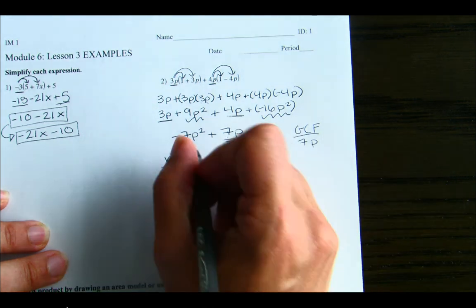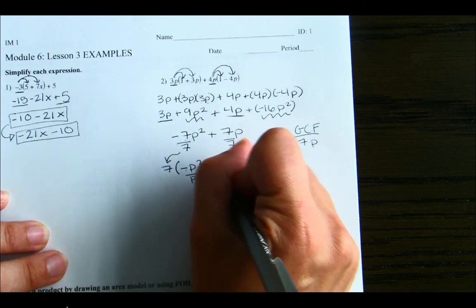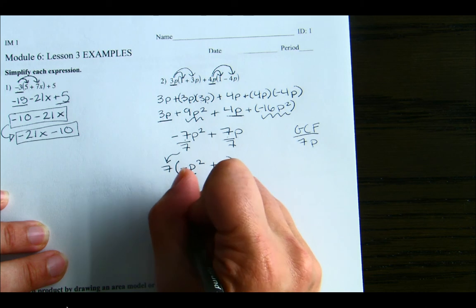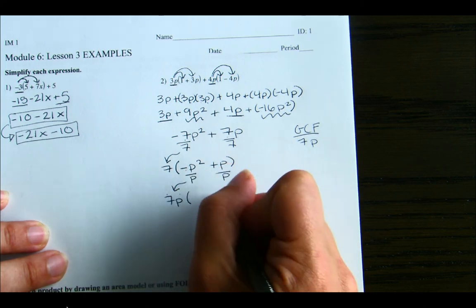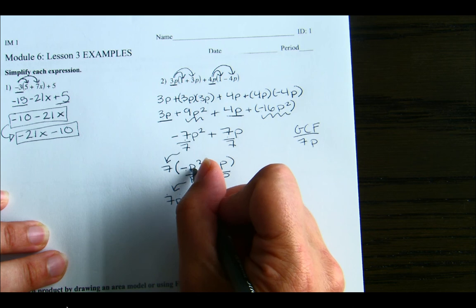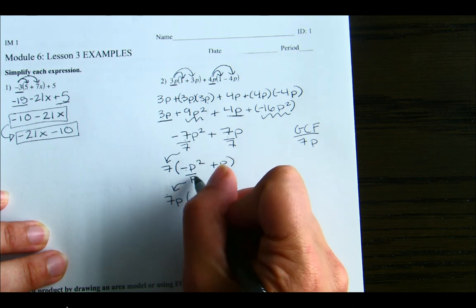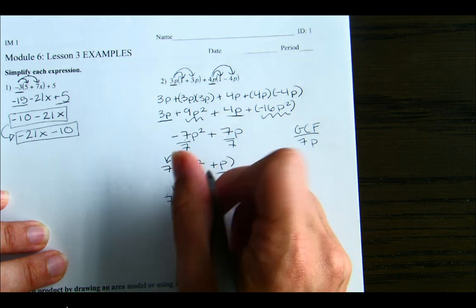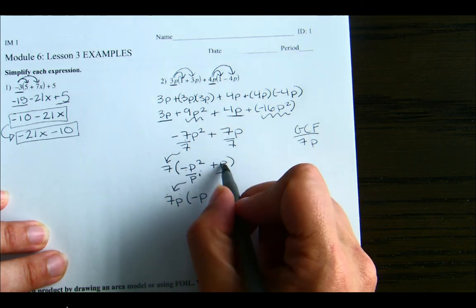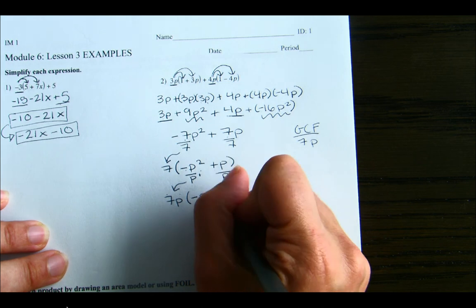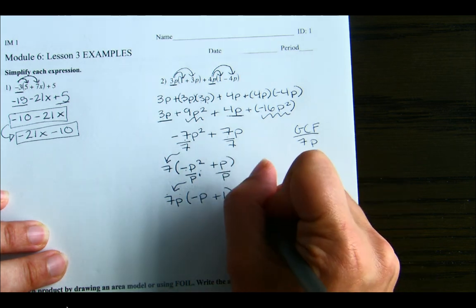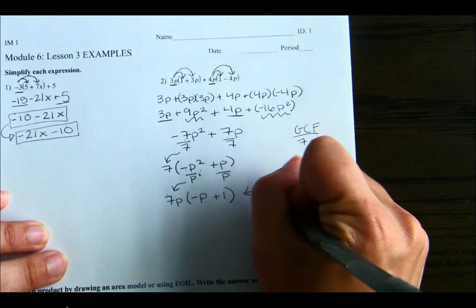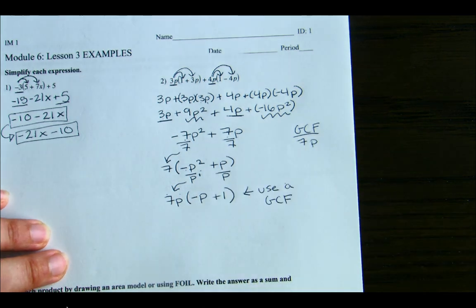And then if I were to divide this by p and this by p, I would notice that I would have 7p out front, negative p squared divided by p. That means I have 1 less p, right? So this becomes negative p. P divided by p here is just 1. So if I were to use a GCF to simplify, that's another way we can write it.